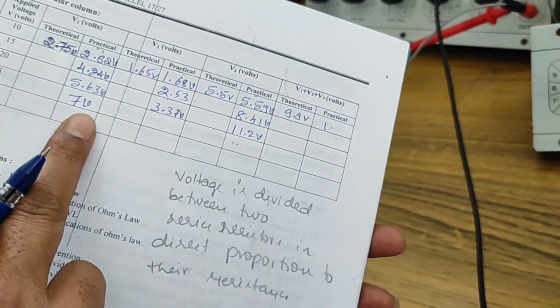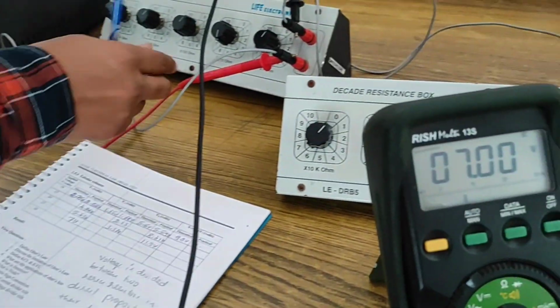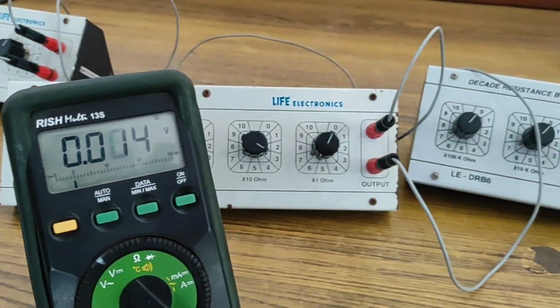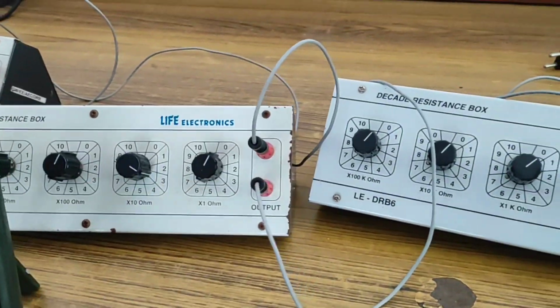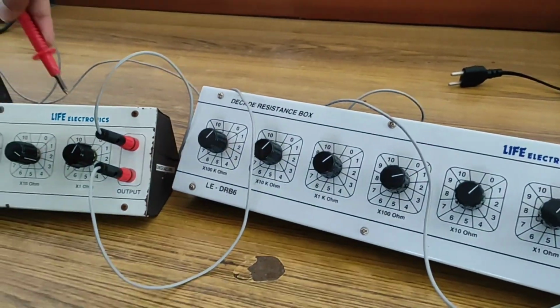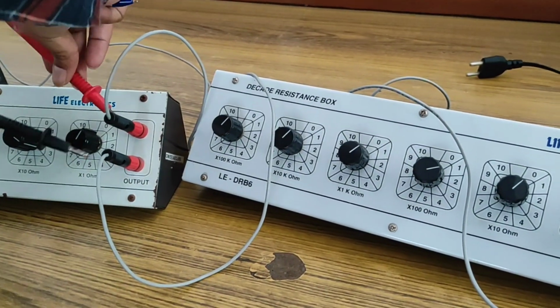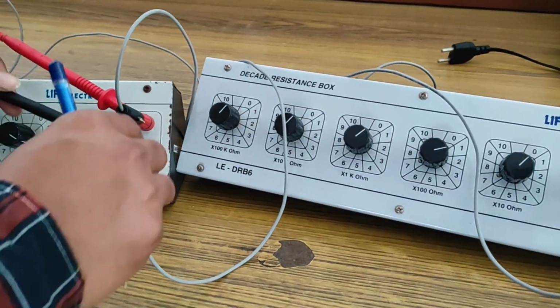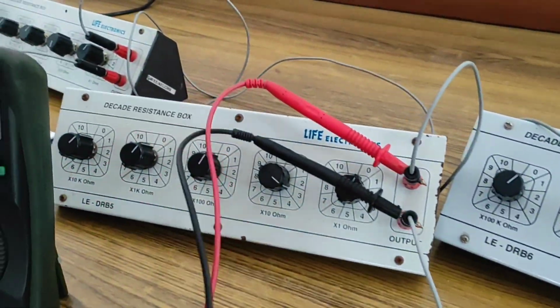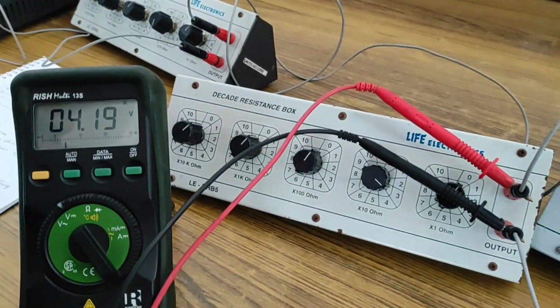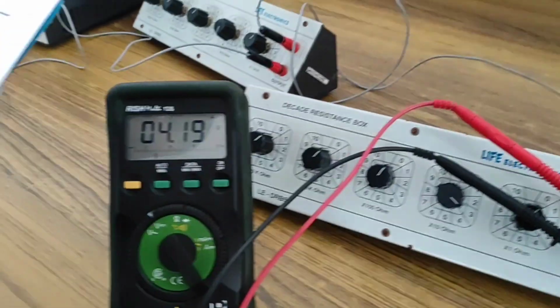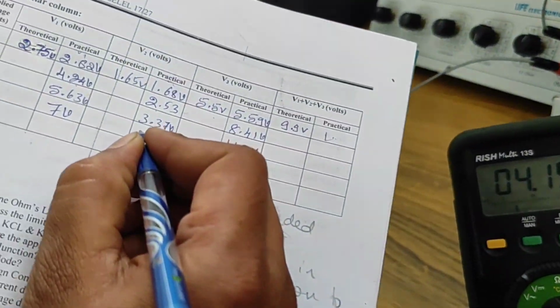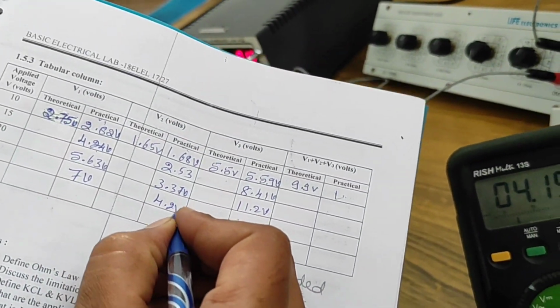The voltage drop across R2 is 4.19, so I can write 4.2 volts approximately.